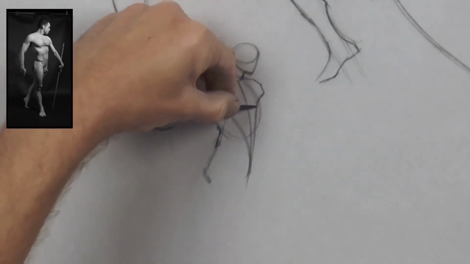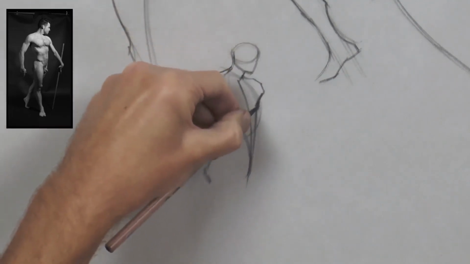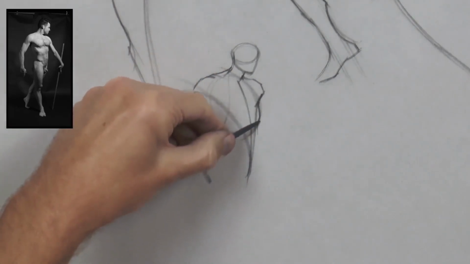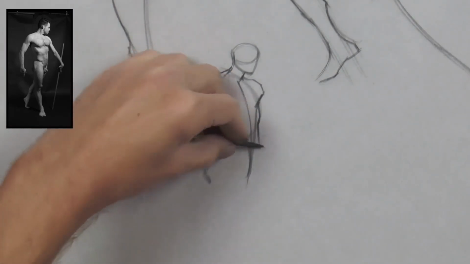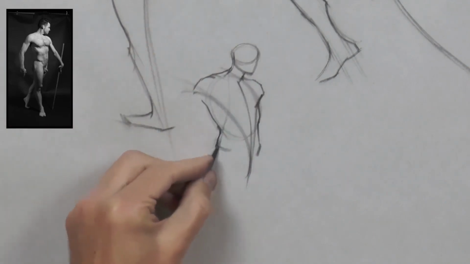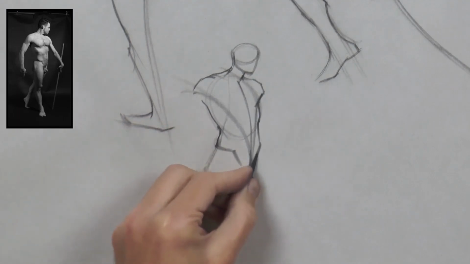Have his pectoralis connecting to rib cage, out to oblique on that side. His hip is sitting down in here.